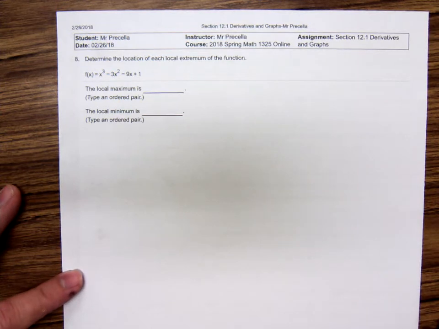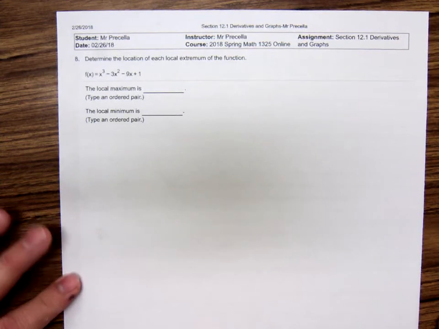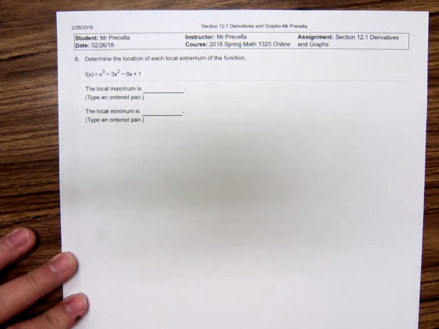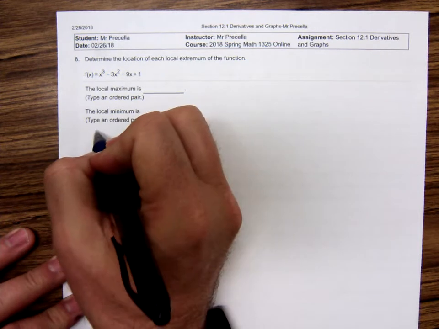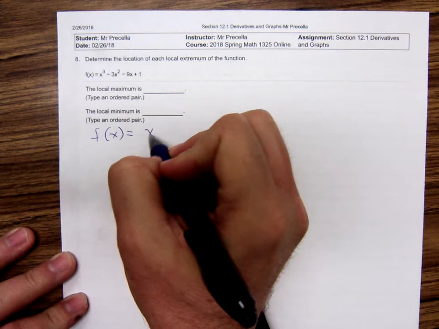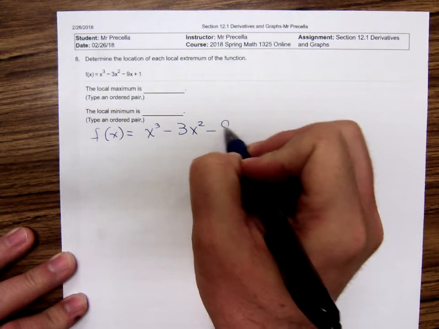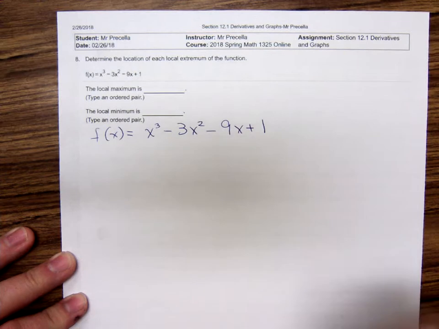Let's see, this involves local extrema, so we're going to have to use the first derivative test. Determine the location of each local extremum of the function. So here's my function: f of x equals x cubed minus 3x squared minus 9x plus 1.